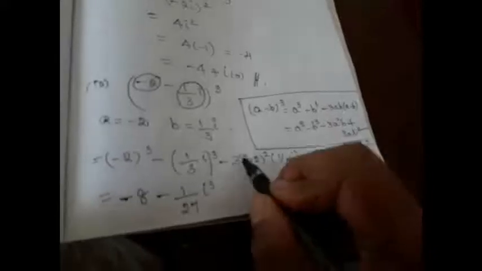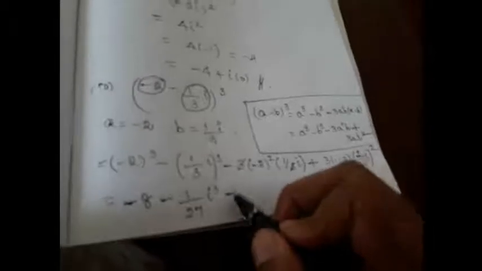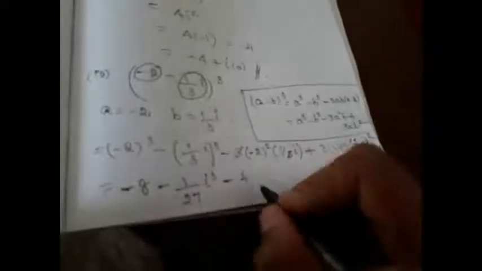Right? Then this 3 and this 3 we can cancel. Minus, if you square it, it will become plus. 2 square is going to be 4. i is in the numerator only. 1 by 3i. So 4i. Hope you understood.